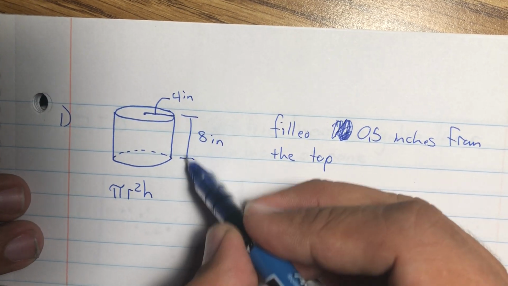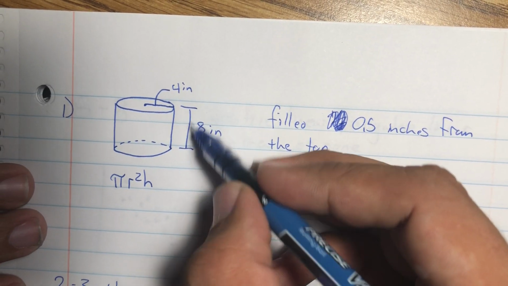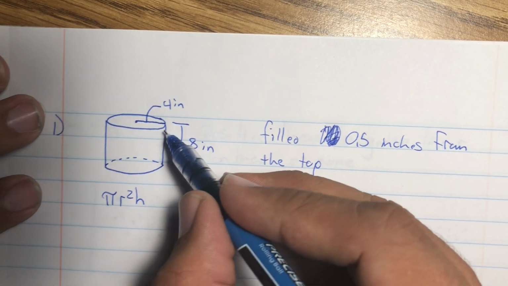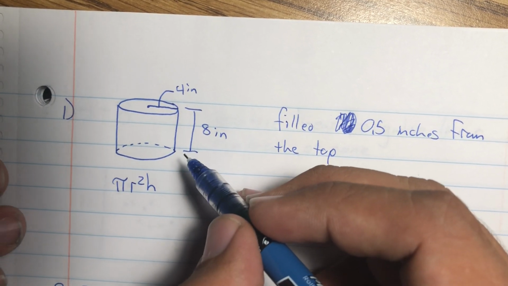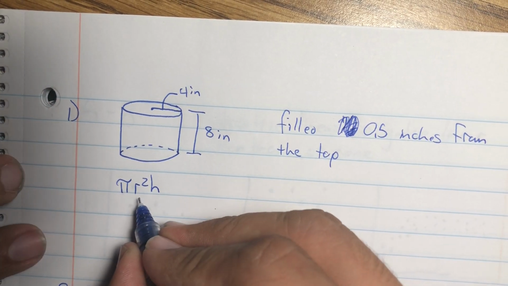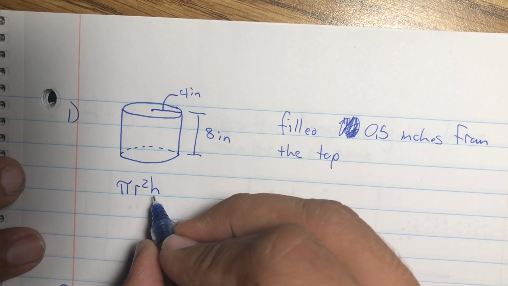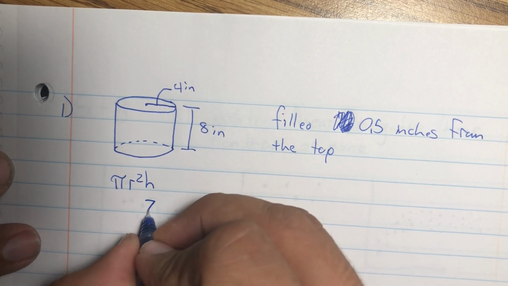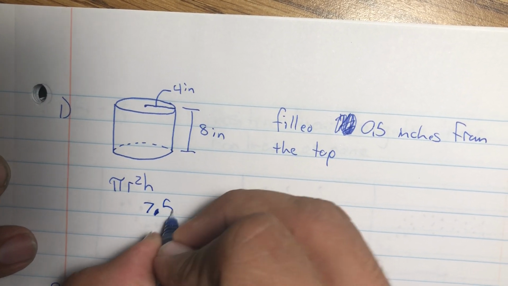So the cylinder is 8 inches. Pretend this is a cup and I'm filling it with liquid, but I'm not going to fill it to the top. I'm going to fill it to 0.5 inches from the top. So when you do the formula, pi r squared times height, the height is not going to be 8 inches. It's going to be 7.5 inches.